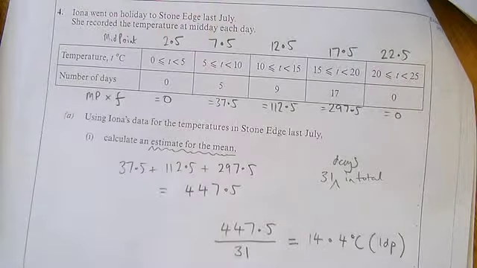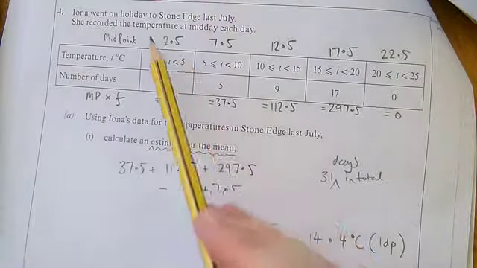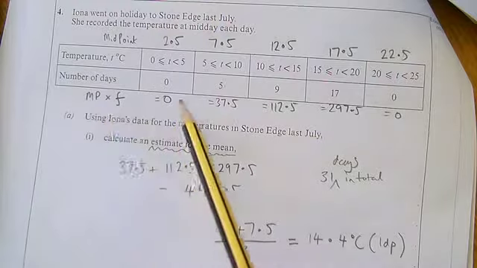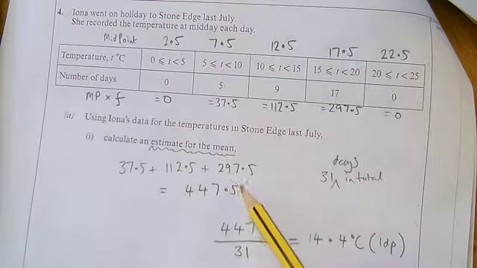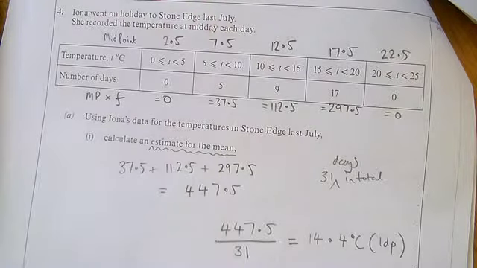Would you lose marks if you didn't say 1dp? I don't think you would. Out of the 4 marks there, I want to see you get 1 for doing the midpoint column, 1 for doing the midpoint times the frequency, 1 for adding them together, and 1 for dividing by 31. It's good to get in the habit of doing it, but it wouldn't take a mark off you. So if you come out of the exam, don't worry about things like that. It's not the end of the world. If you did that sort of thing in the QWC question, they could take a mark off you. So that's why it's worth getting in the habit of doing it.